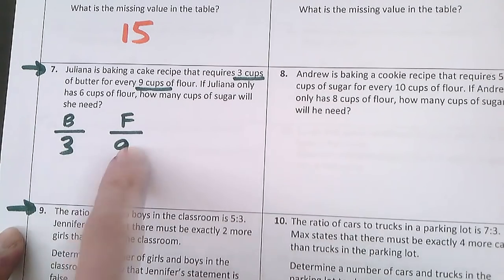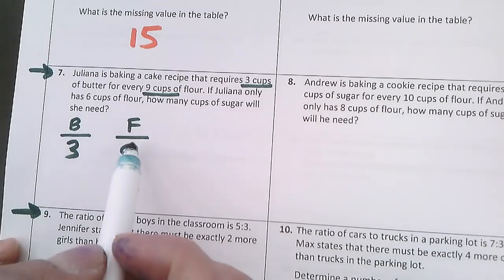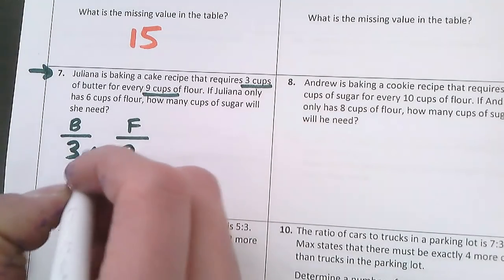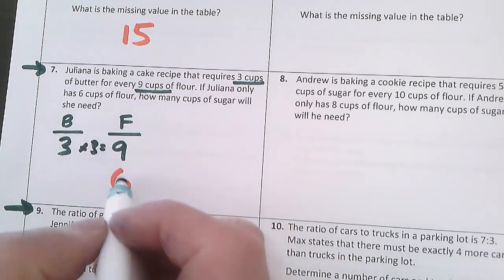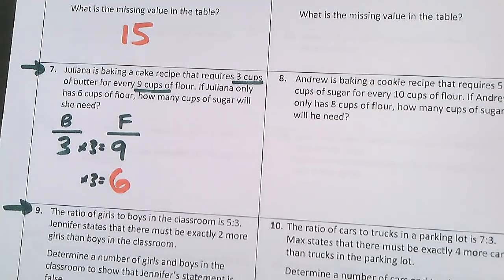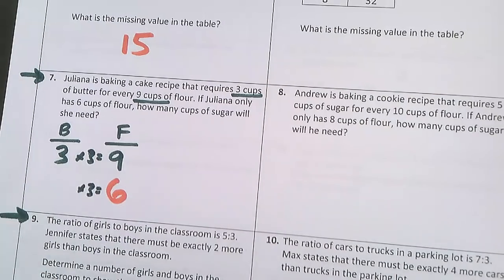So just like we did in this problem, you can look at the two numbers and figure out what is the relationship of this ratio, what's the pattern? Well, I can see that whatever the butter amount is, the flour amount is 3 times as many. So then I can think to myself, well, if there's 6 cups of flour, what times 3 is equal to 6? Or I can go the other way, right? 9 divided by 3 is 3, or 6 divided by 3 is 2.